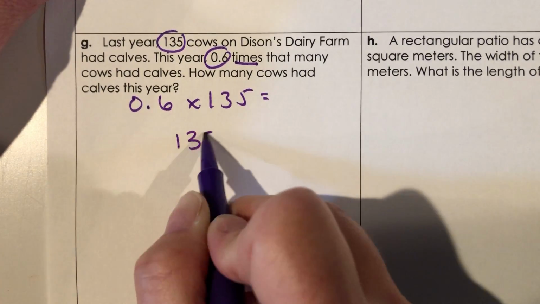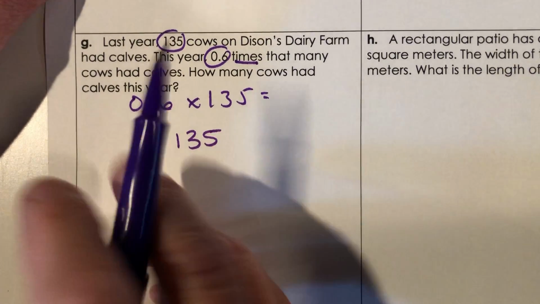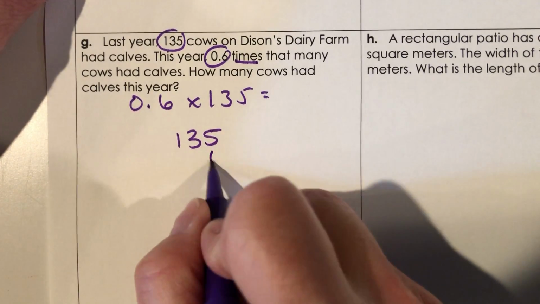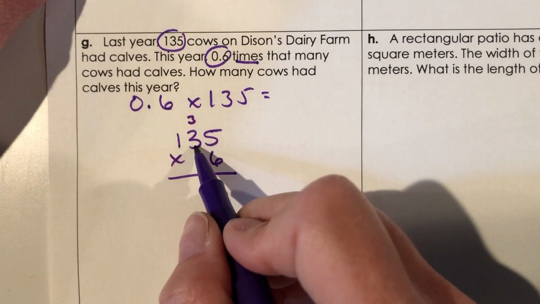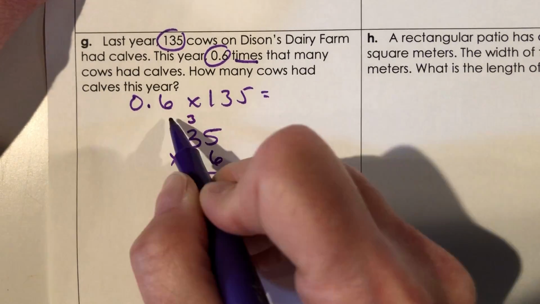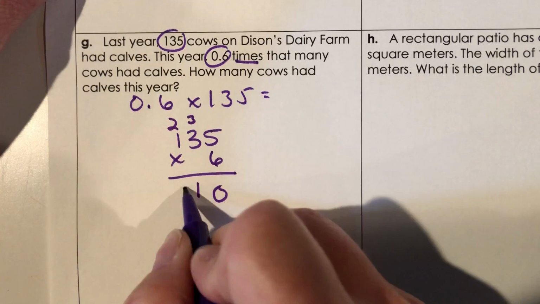I personally would put the 135 in the top because it has more digits, and I would ignore that decimal point and make it a 6. 6 times 5 is 30. 6 times 3 is 18, 19, 20, 21. And 6 times 1 is 6 plus 2 is 8.